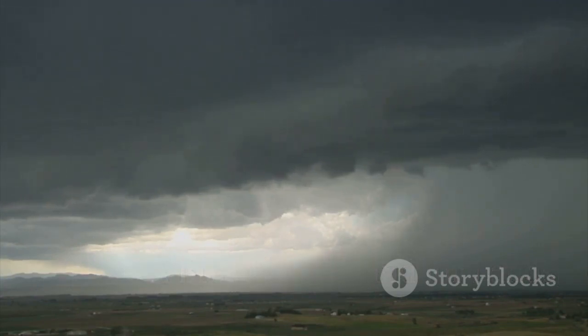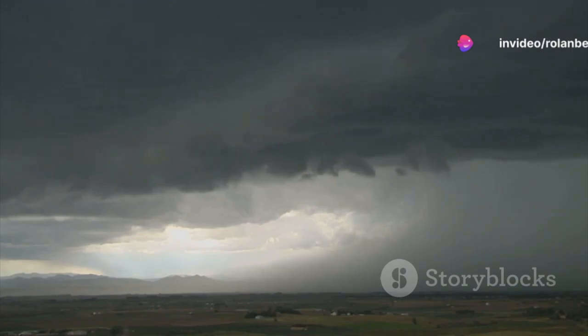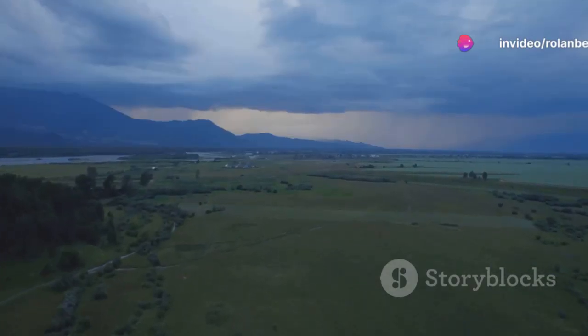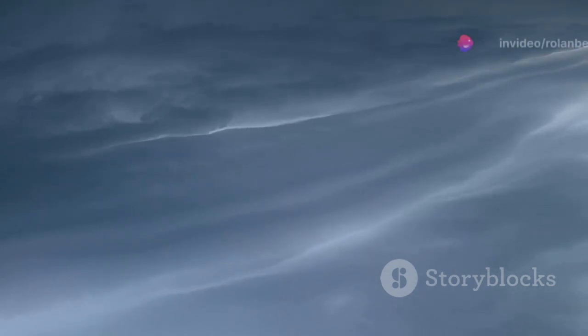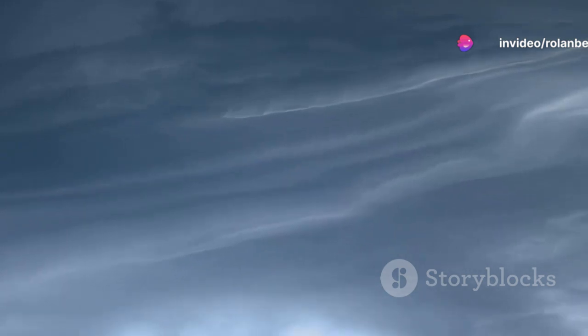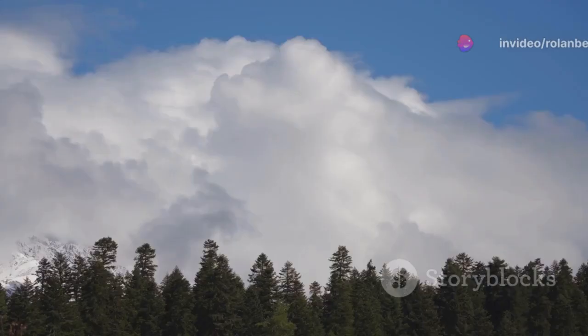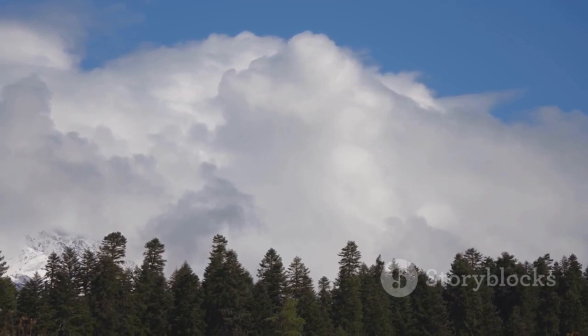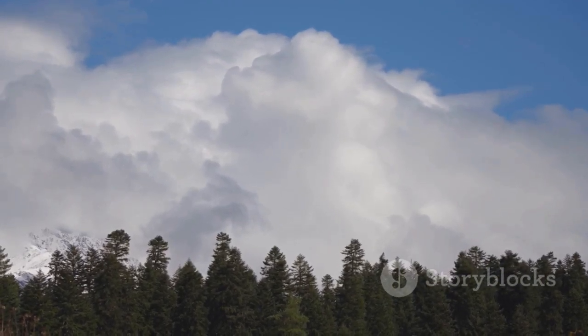Colorado's unique climate makes it a prime location for landspout tornadoes. The state sits high on the Great Plains and is bordered by the Rocky Mountains to the west. This topography creates a clash of air masses. Warm, moist air from the Gulf of Mexico flows eastward and collides with dry, cool air descending from the Rockies. This clash of air masses creates instability in the atmosphere, a key ingredient for tornado formation.